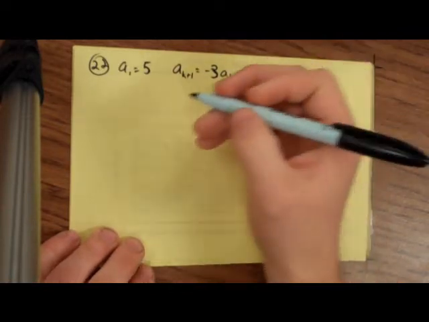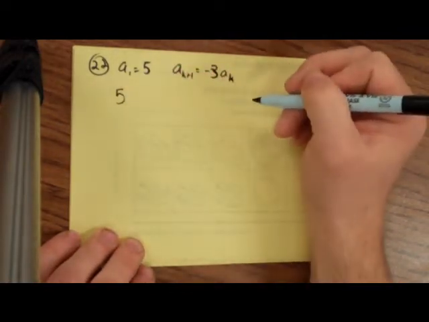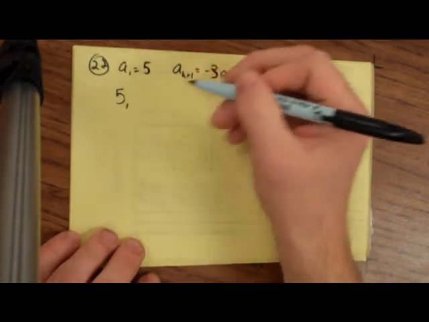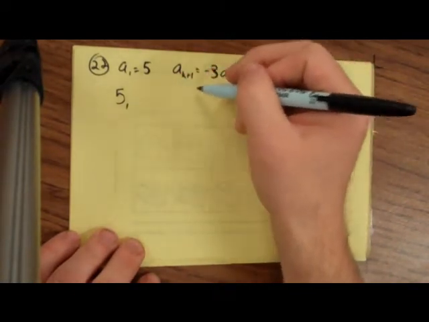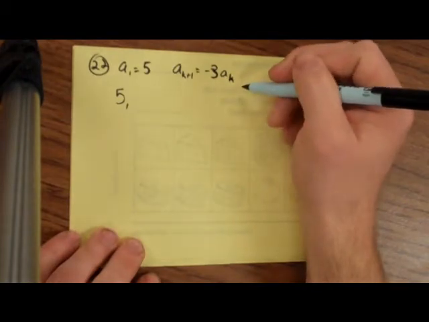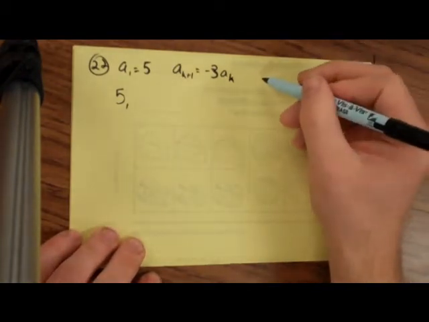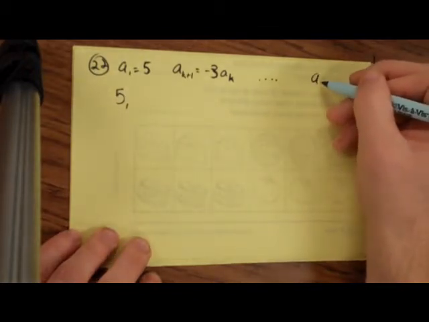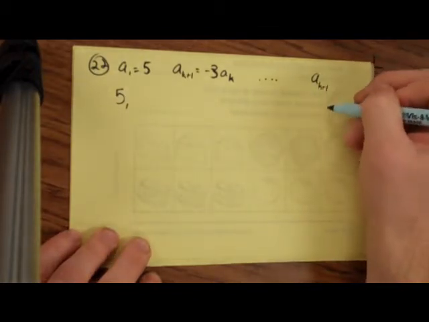So first, let's write the first 5 terms. The first term is easy. It's given. It's 5. So how do we find the next term? Well, somehow the secret must lie within this statement. And it's not too complicated. Say I'm going along in the sequence and I come upon a term. Say this term is a sub k plus 1.